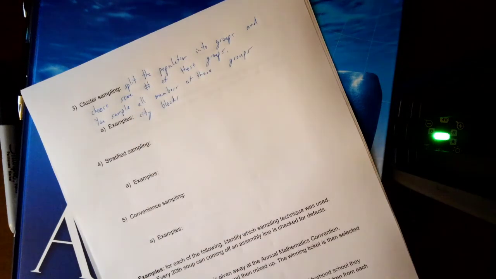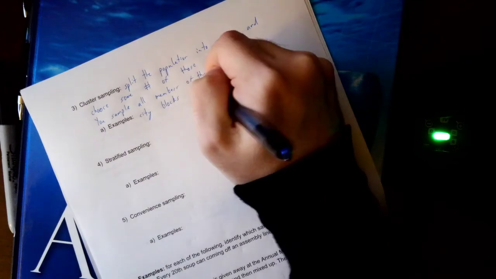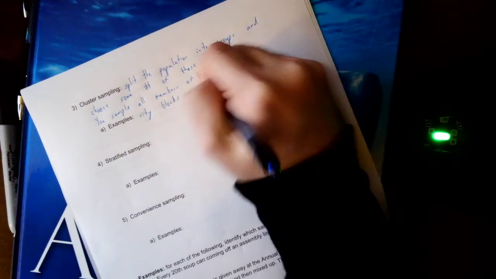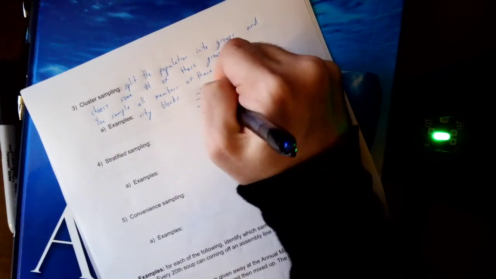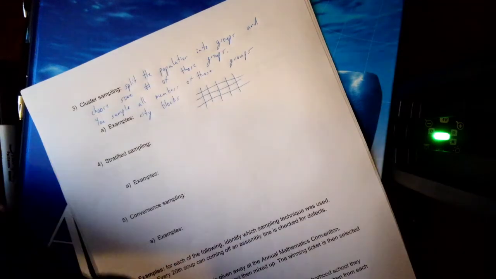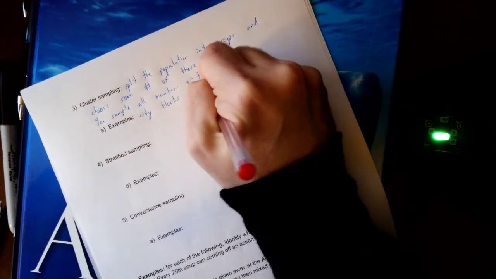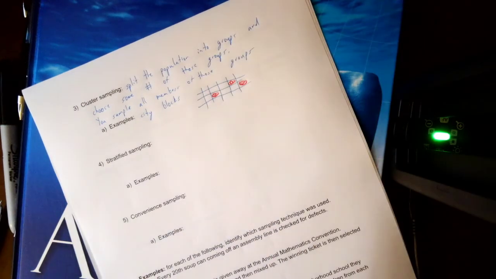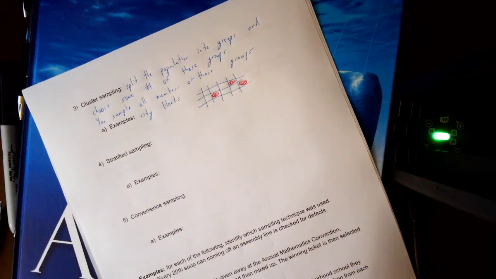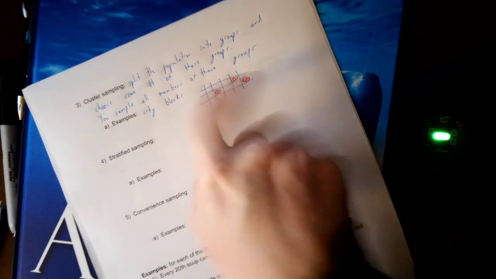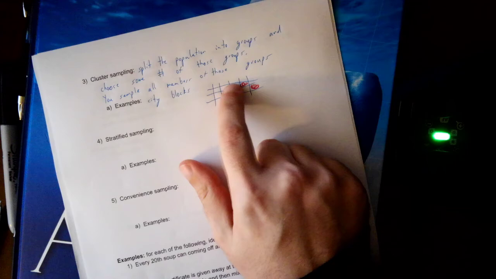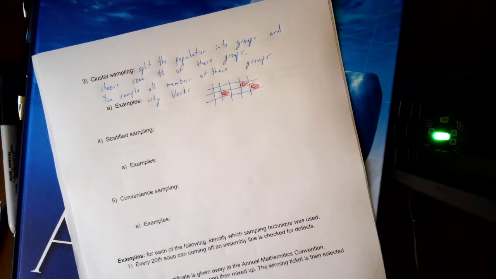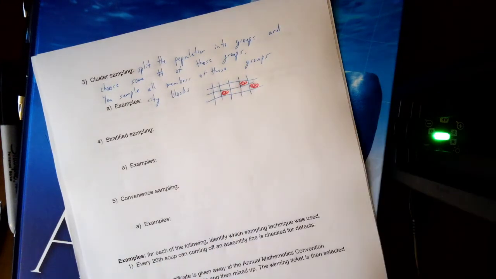We're going to split our city. So let's draw a city. Here's our city. It's a nice grid-shaped pattern of streets. And I am going to ask everyone that lives on these blocks. I chose those 3 blocks. My clusters, my groups, are the individual blocks of my city, right? So I'd walk around this block and ask all the houses on that block. Or this block and all the houses on that block. This is a common way to collect data in cities. You do city blocks, right?